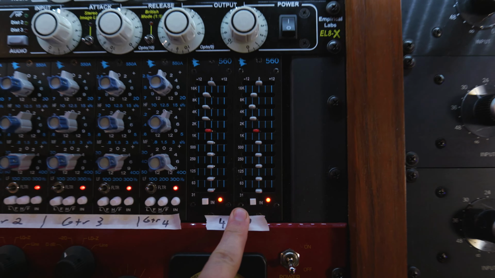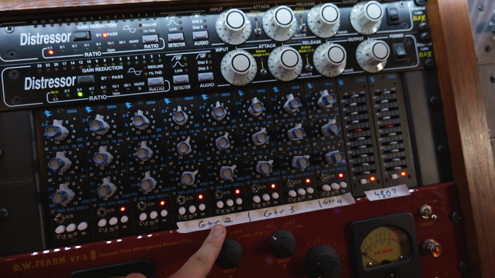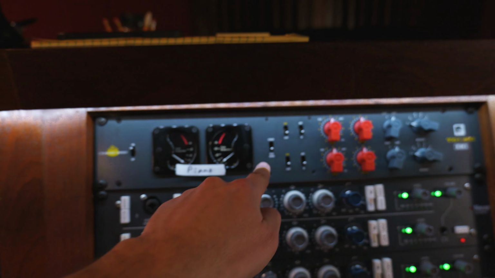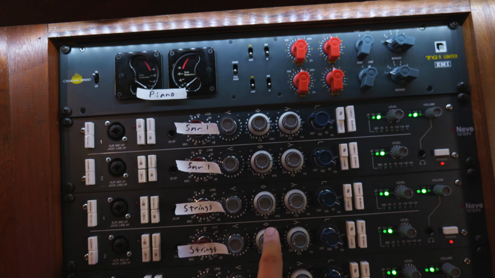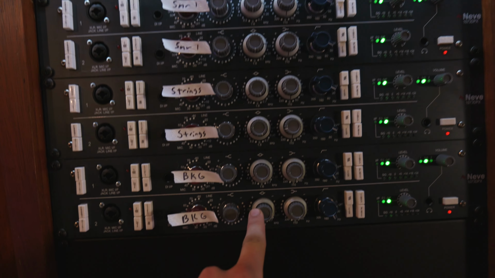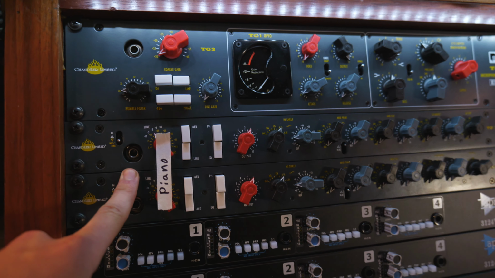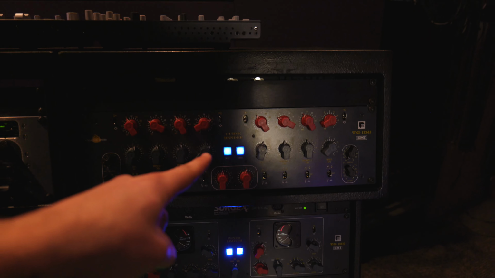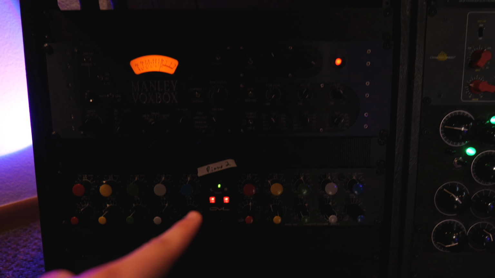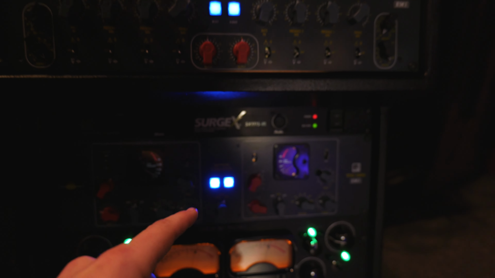We got the 480 EQ right here, Guitar 4, 3, and Guitar 2 on the 550As. Then we've got piano on the TG1 limiter, Snare 1, 1073, strings 1073, background vocals 1073. Piano on my 12411 EQ. The whole mix is going to the Shadow Hills and then to the Curve Bender. I've got piano 2 on my GML, and then the Zener limiter is handling my Mix Bus B.